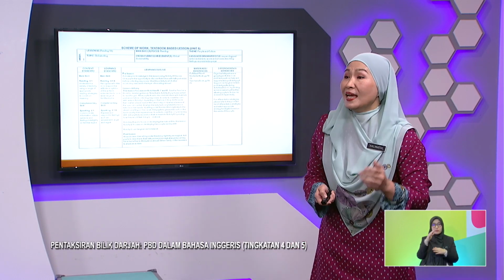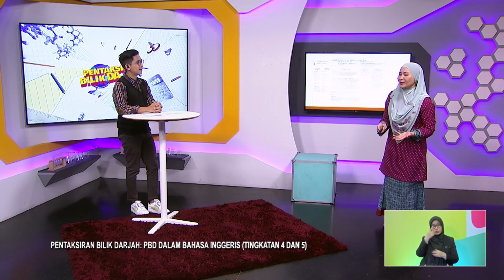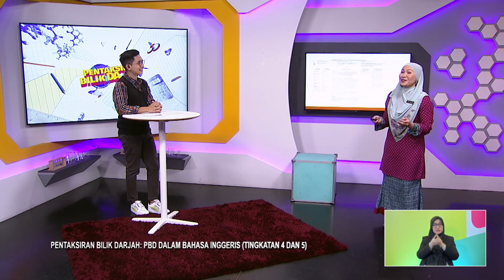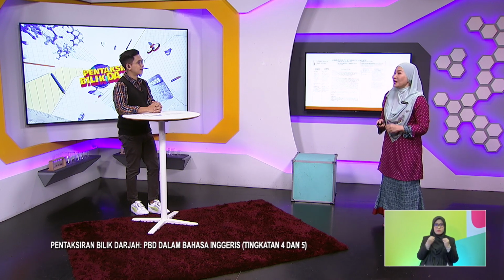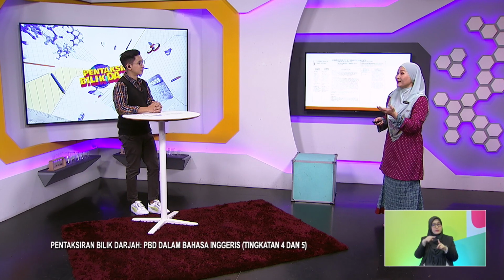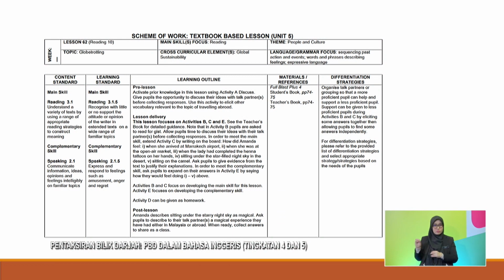And as you can see in the scheme of work, just to add a little bit of information, the learning outline is there. So to be honest, Chris, for me, after being a teacher for more than 20 years, it's like a godsend, because before this, we had to really think of, okay, what can I do with this? But with this SOW, it's all spelled out there. Especially if you look at the pre-lesson, lesson delivery, post-lesson, and even the last column, because I feel like I need to touch on this a little bit, the differentiation strategies.